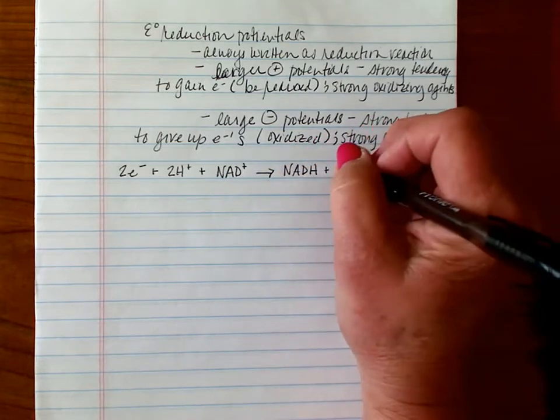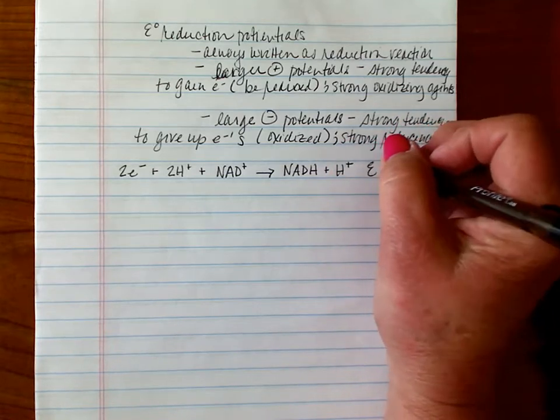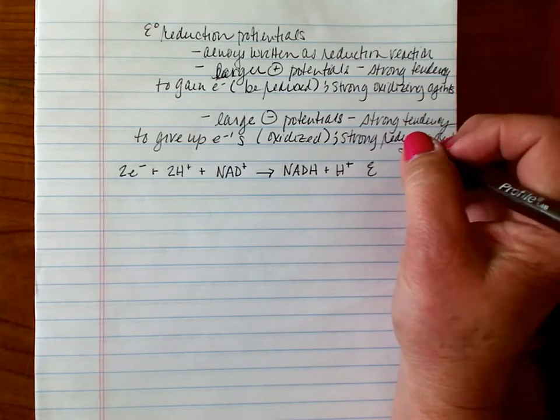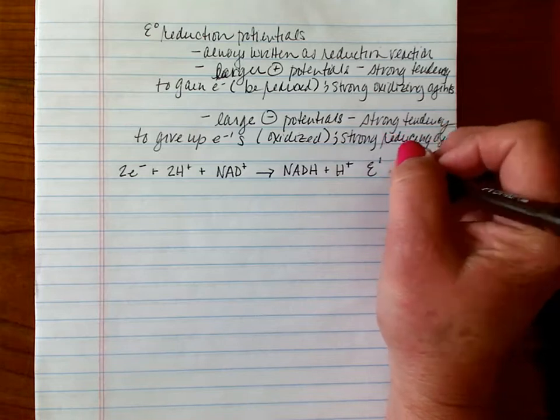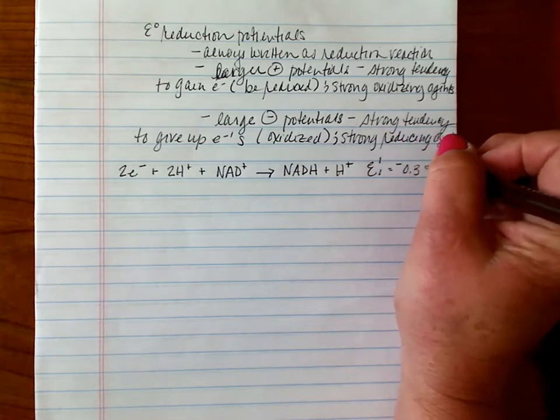And NAD+ is reduced to NADH plus a proton. The standard E of reduction here is negative 0.32 volts.